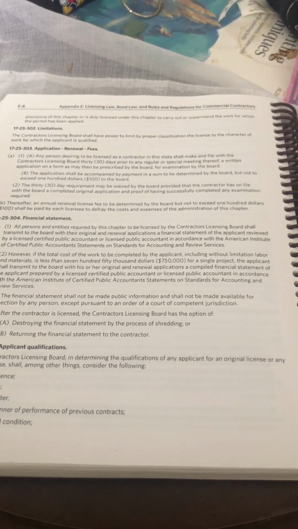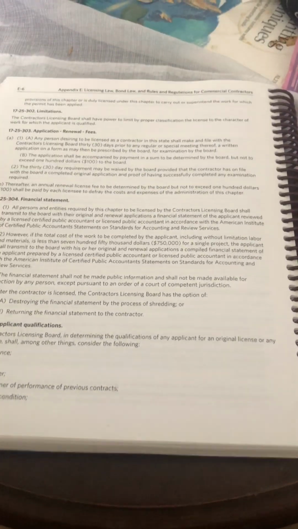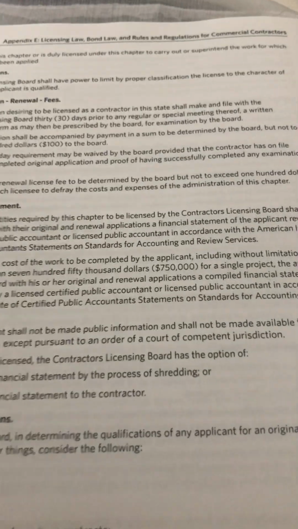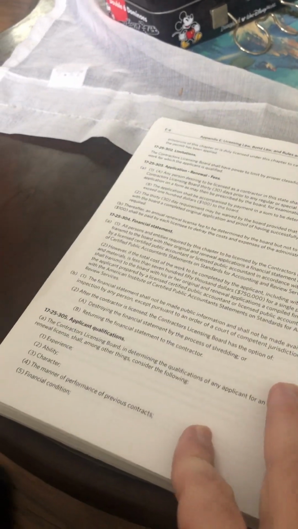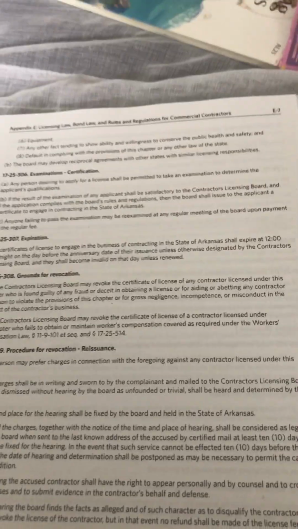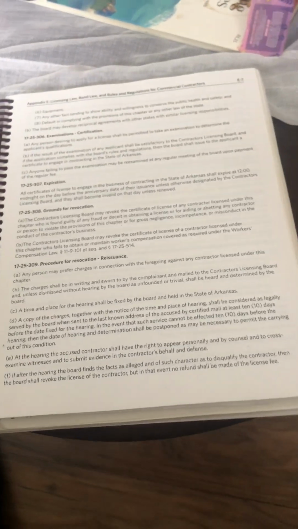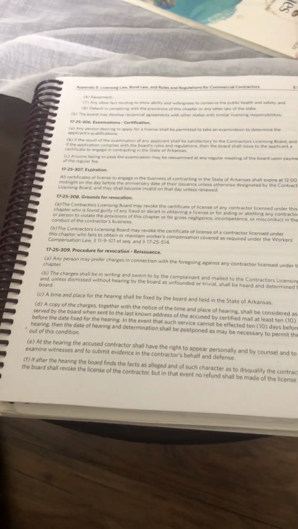So, here's one of those stupid magic numbers, 750,000. That number comes up talking about financial statements, talking about penalties, but it's 750. And that question comes up in the test.